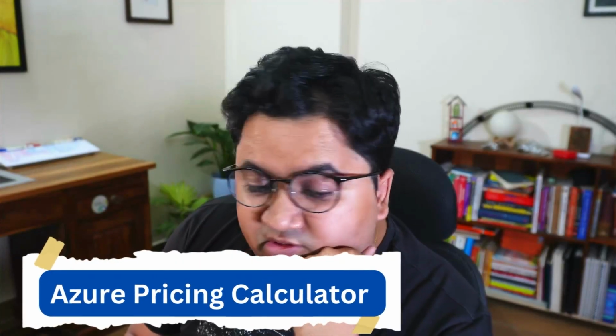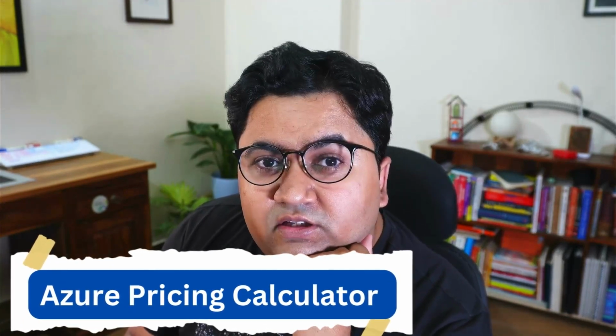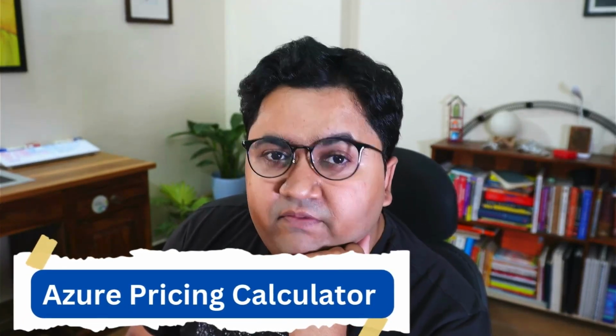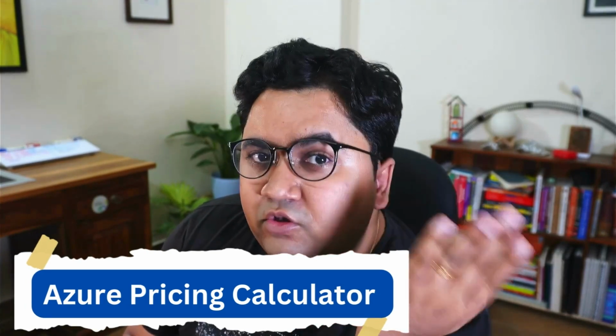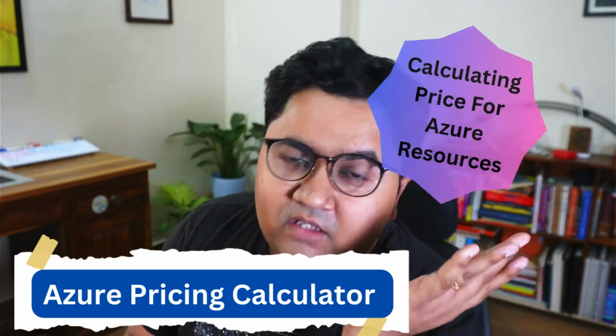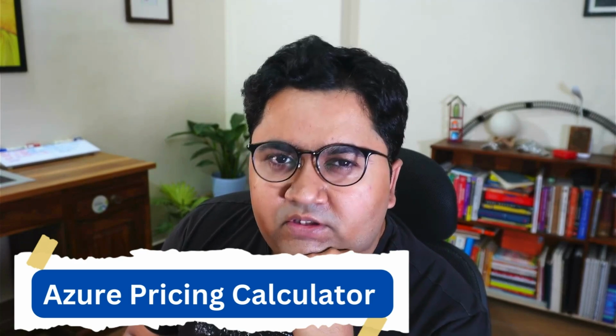ये Azure Pricing Calculator क्या है? बहुत ही मुश्किल है. इतने सारे options. It's very difficult. So Azure Pricing Calculator is a tool which you can use for calculating prices for Azure resources. That's what we'll talk about in this video.